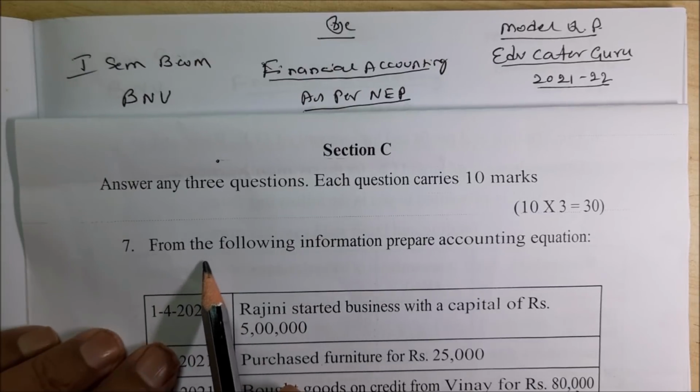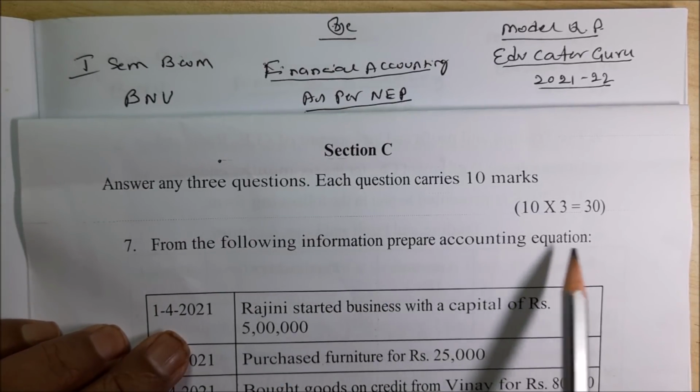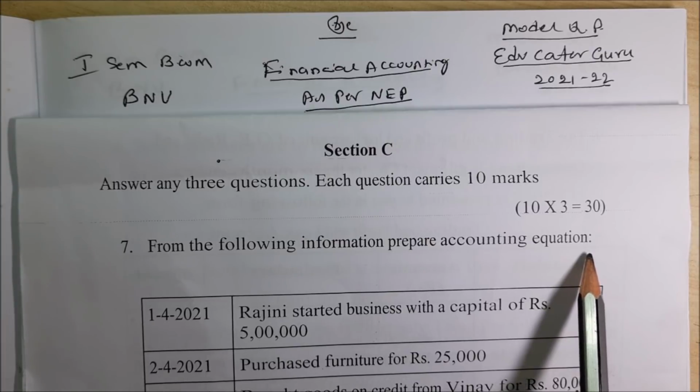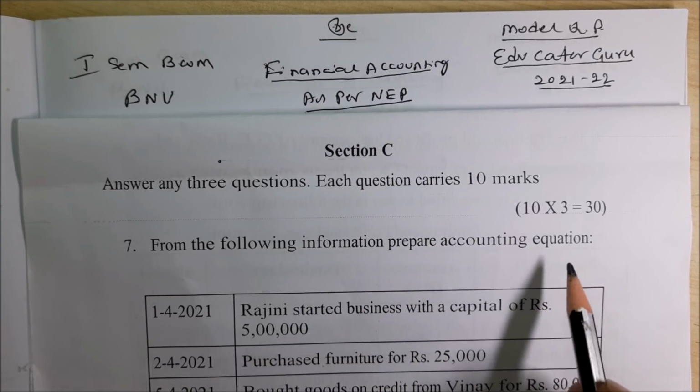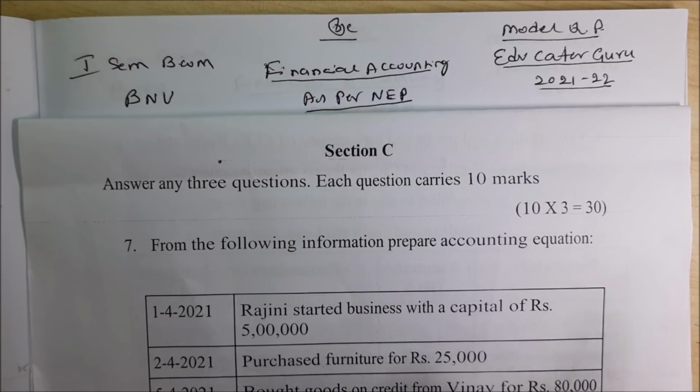So from the following information, prepare the accounting equation. It is very simple. You have done what is accounting equation. It is called asset minus liability is equal to capital, or liability plus capital is equal to asset, from first year PUC. That is called the accounting equation. The same accounting equation now we have to write for each transaction.